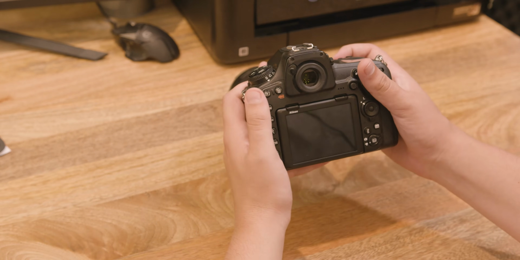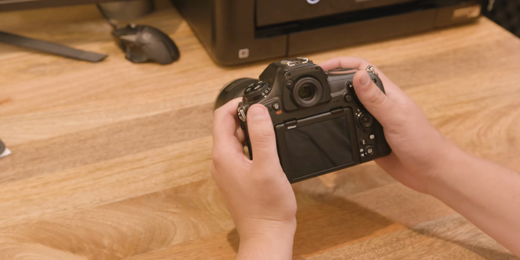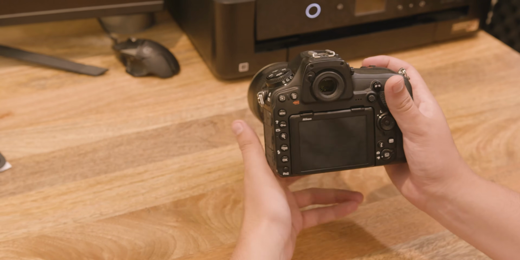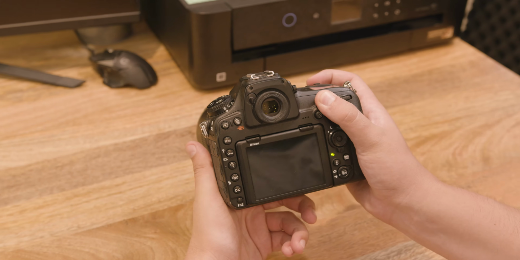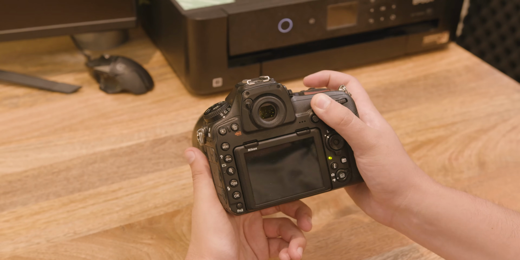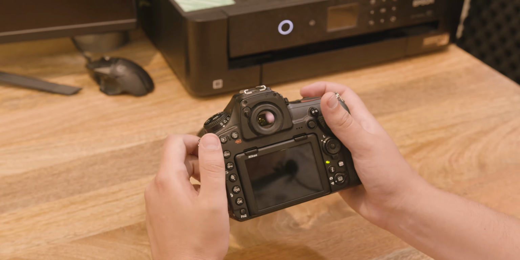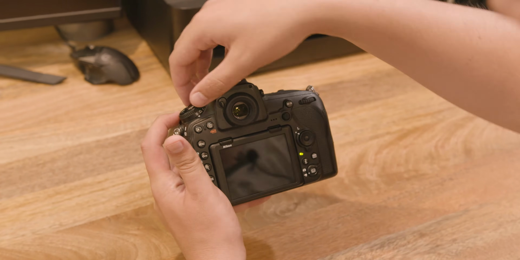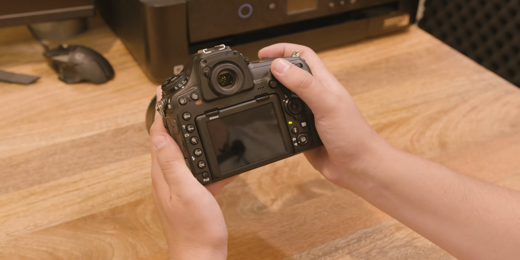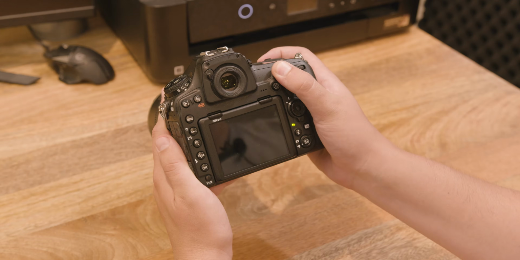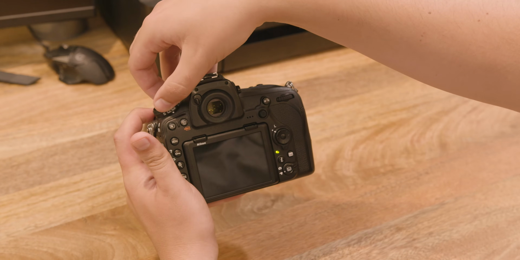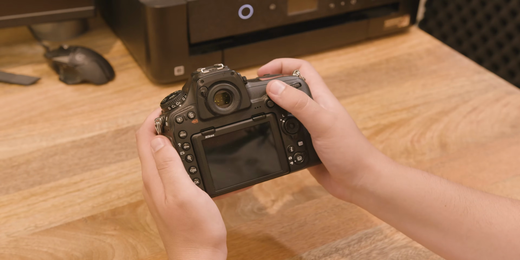So I'm just gonna go through them all so you can kind of see what it's like when you're shooting. So for single, if you hold it down, it doesn't do anything. You just click for each photo. When you're under continuous low, it sounds like this. When you're on continuous high, it's going to be a lot faster.